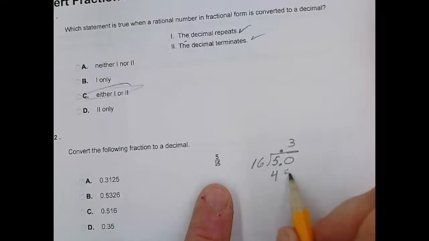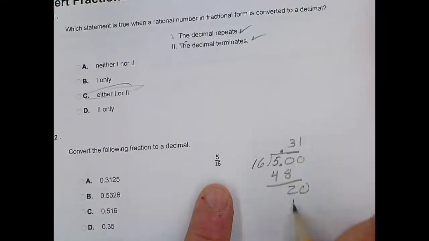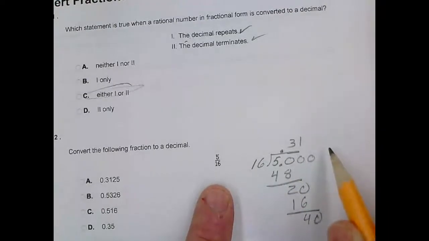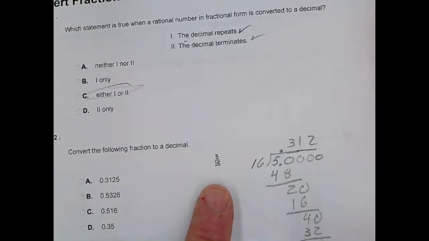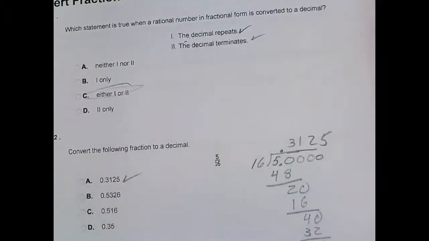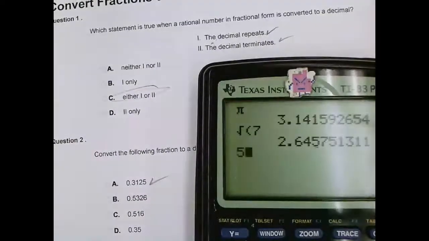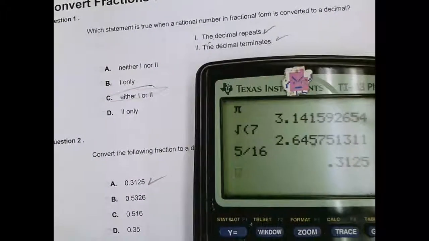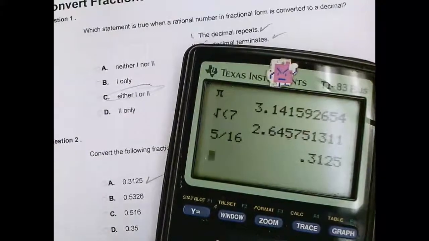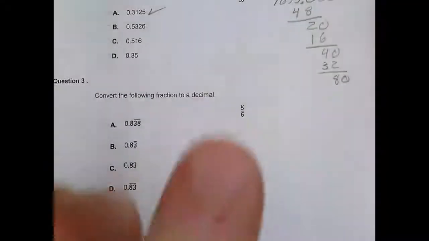That gives you 48. 2, bring down another 0. 16 goes in 4 times. Put another 0. That's going to be a 2, 32, 8. Bring down yet another 0. And 5. So our answer, hopefully, if I did that right, is A. But we can use a calculator to check. We have 5 divided by 16, and voila, 0.3125. So we're good.